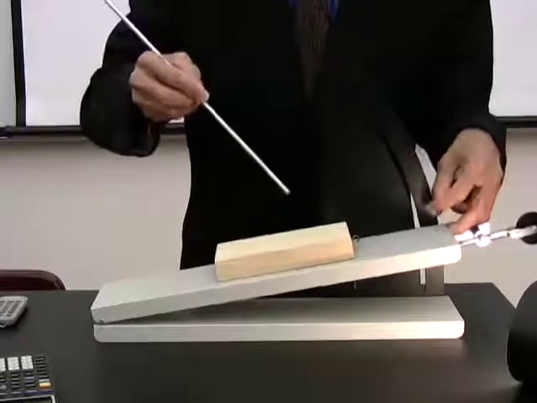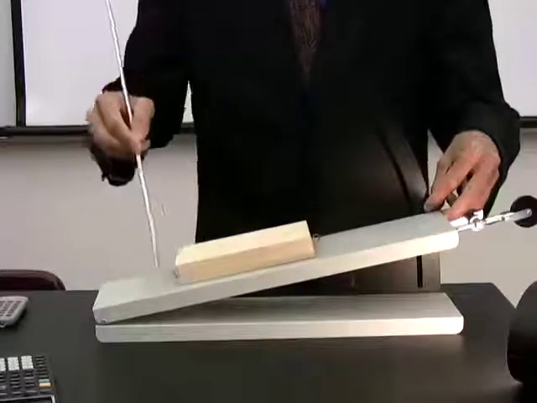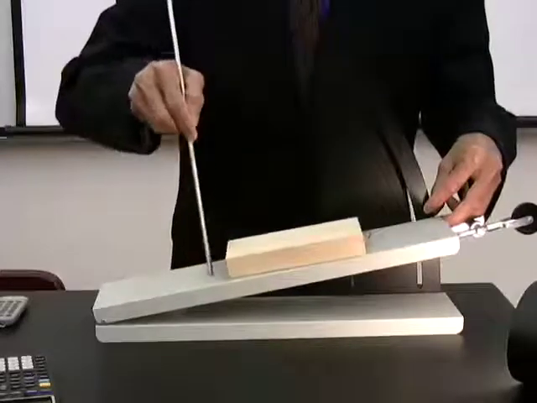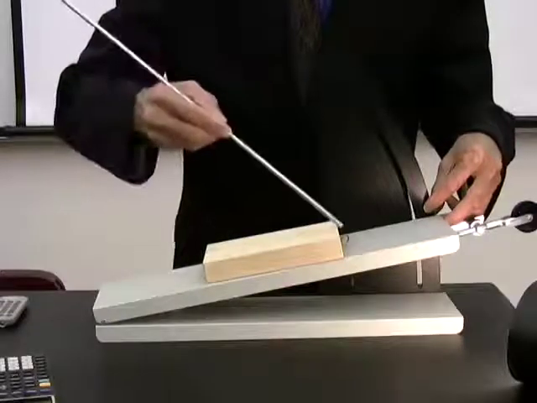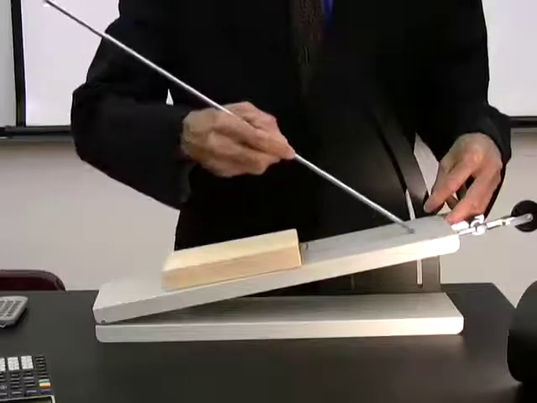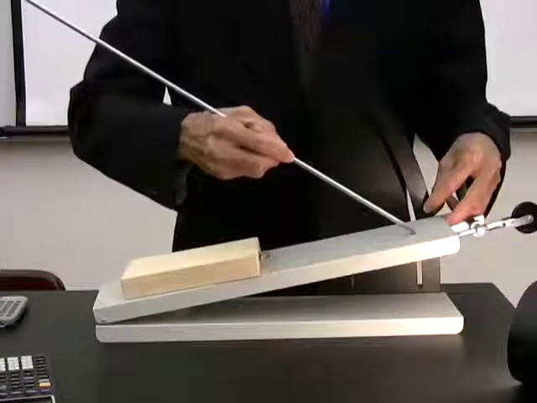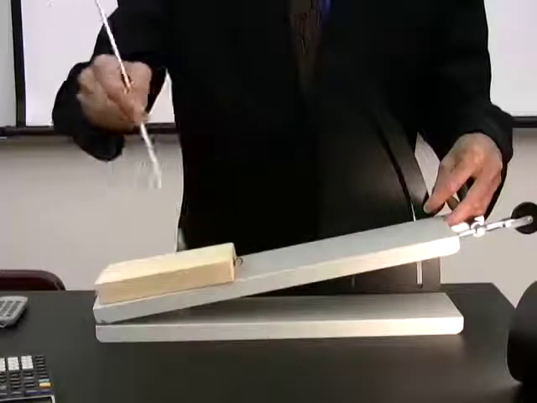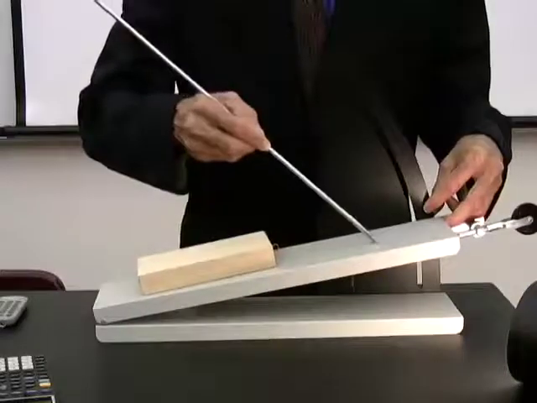That means at this particular angle, the mg sin theta acting down the plane will be equal to the frictional force. What is the frictional force of the plane? Fs is mu s mg cos theta. And at this particular instant, those two forces are balanced.